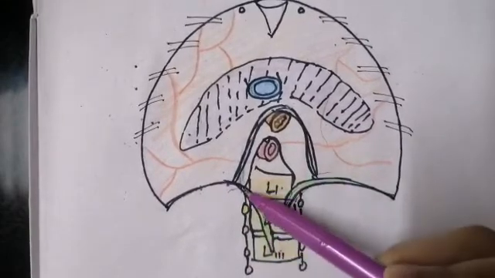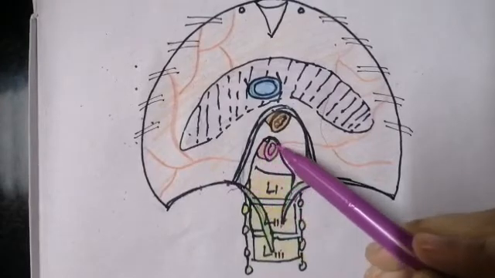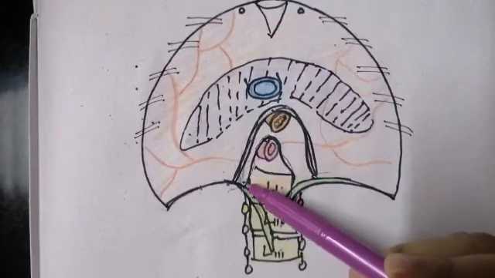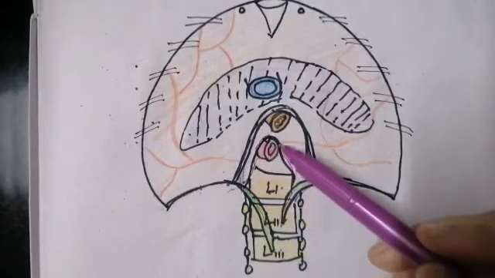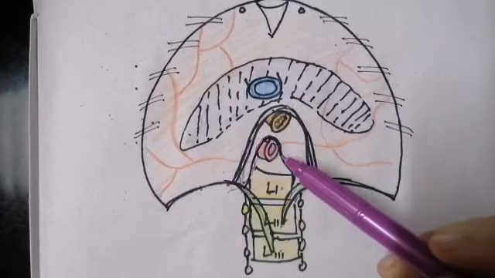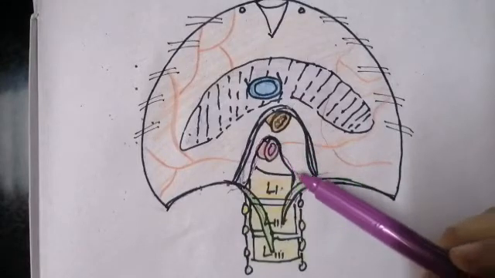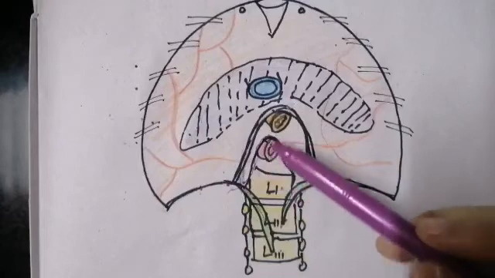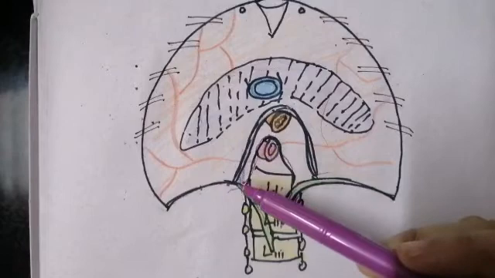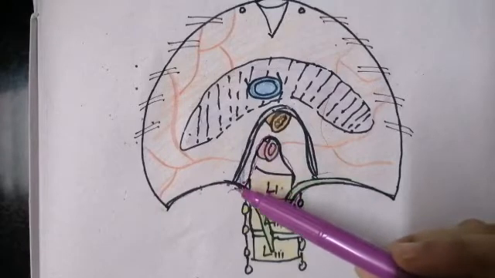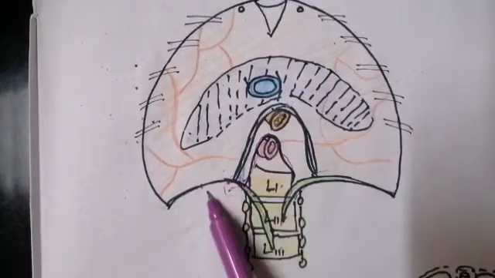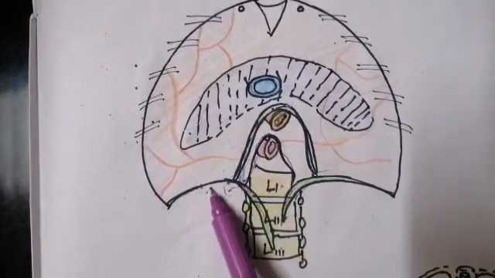Now coming to the median arcuate ligament of the diaphragm. It is an extension from the crus of the diaphragm that covers the upper border of the aorta. This is the aorta, which pierces the diaphragm at the level of T12. The aorta is covered by the median arcuate ligament. On its lateral side is the medial arcuate ligament, and on the more lateral side there is the lateral arcuate ligament.